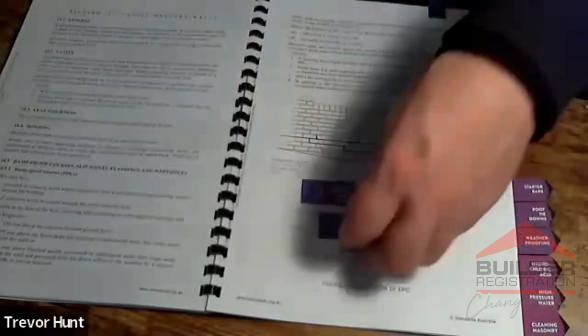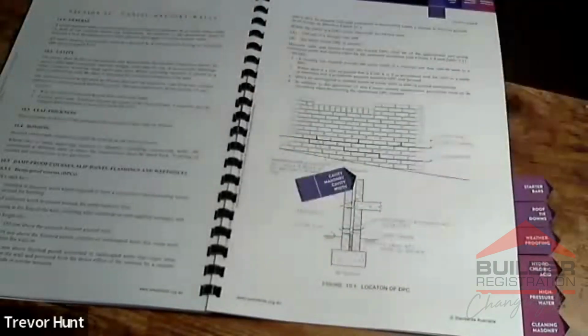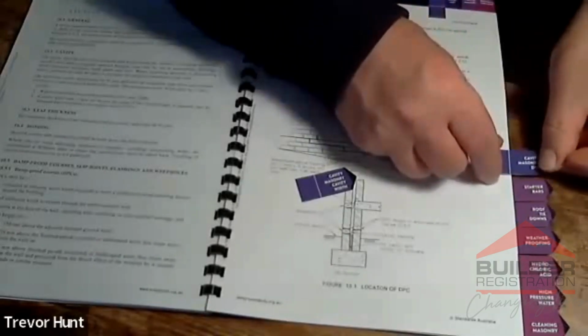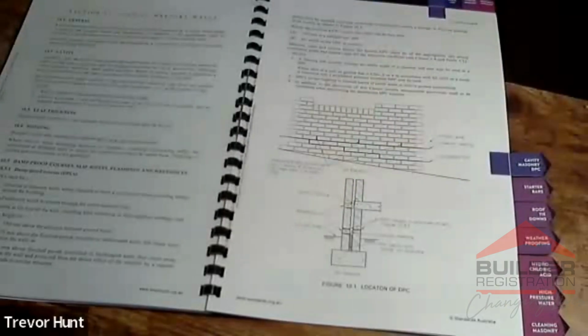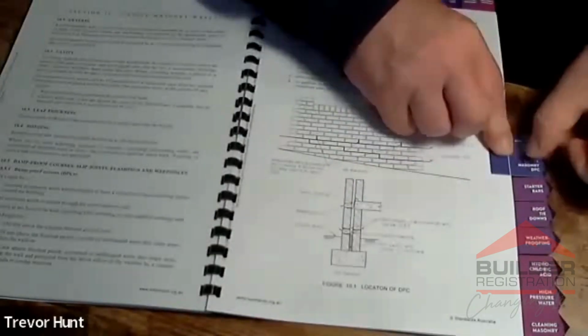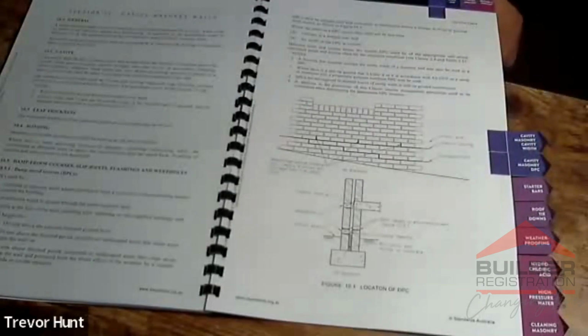So both on page 61 is where we're putting these. Because there's only a couple of tabs, I'm just working my way up with these two. So that has covered off those.